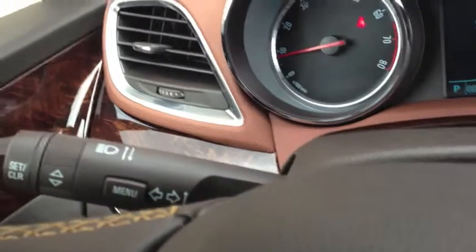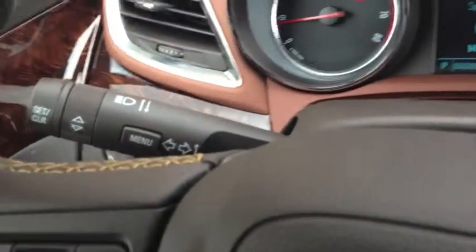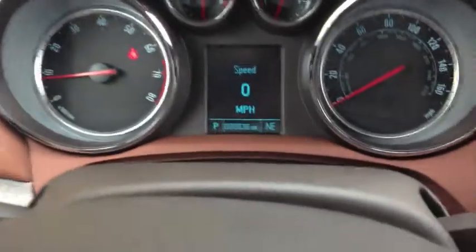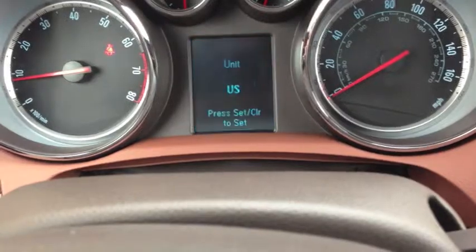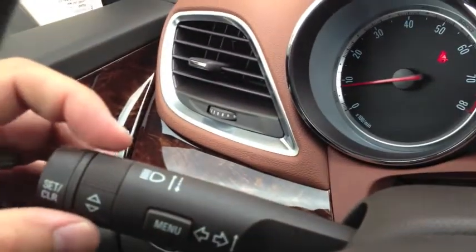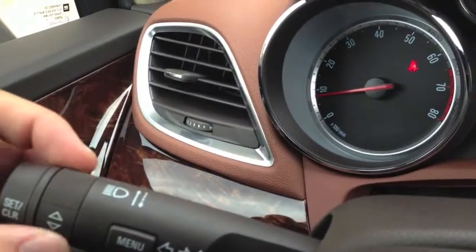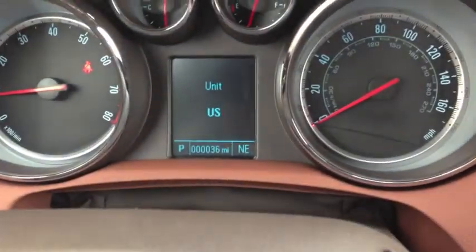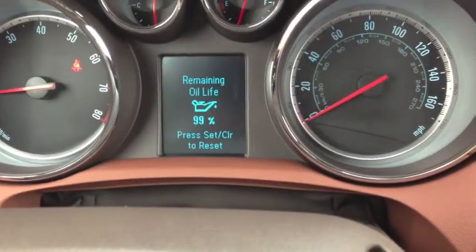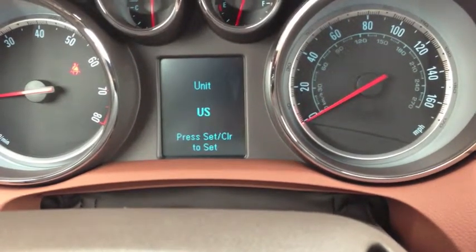I want to show you on the turn signal here, this menu button. When you press that menu button, it actually adjusts the menu that's in your center console. So as I press that menu button, you'll notice that it goes to the vehicle information menu. And then to change screens, you use this outer edge and you twist up or twist down to change. So as I twist up and down, you'll see it changes. There's your oil life, tire pressure, and back to the US units.